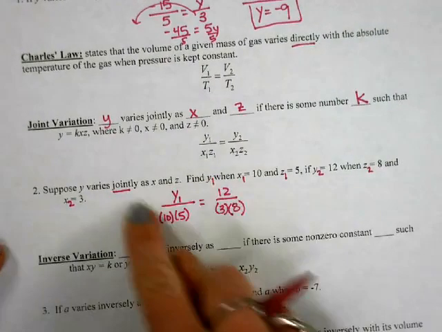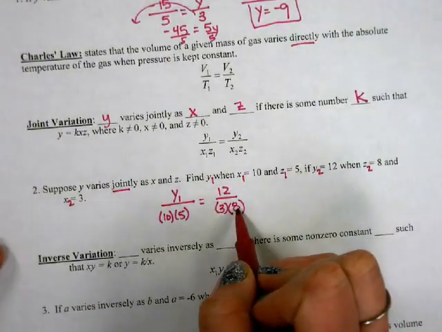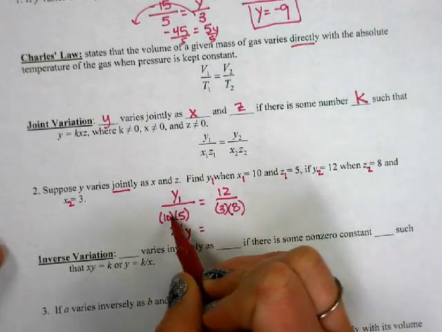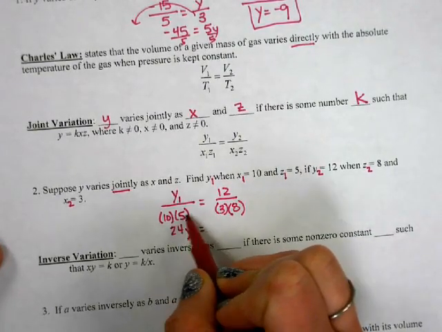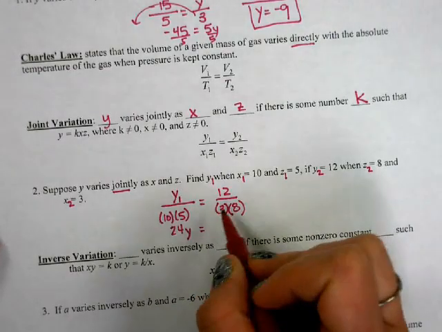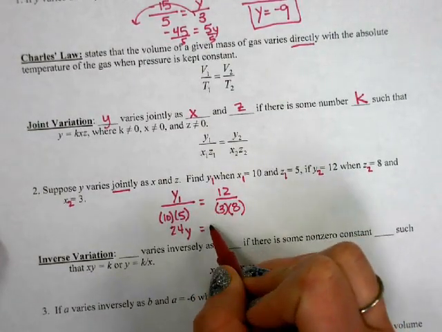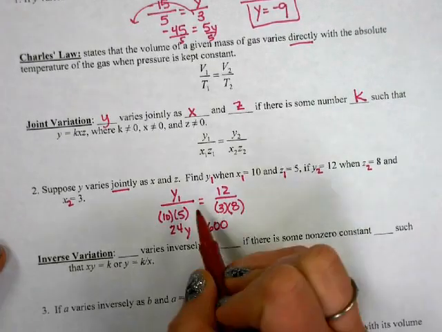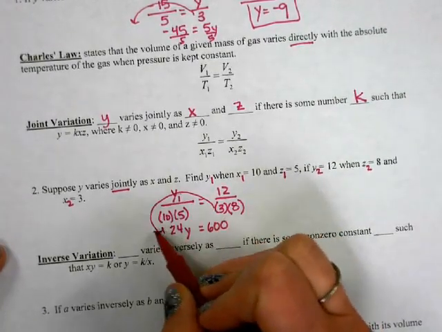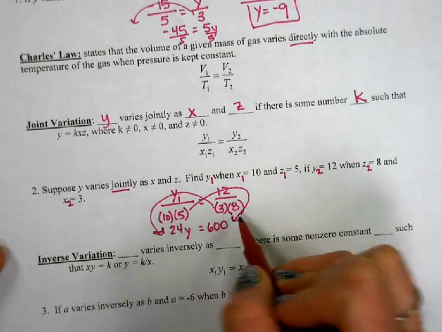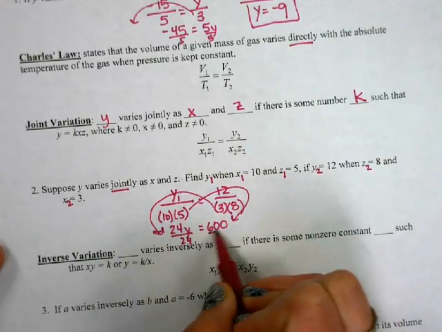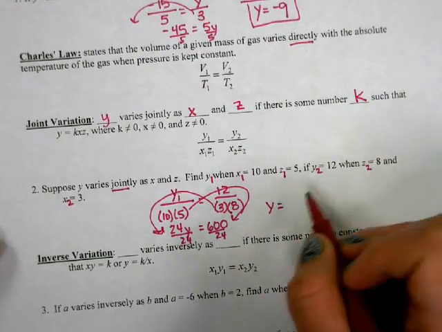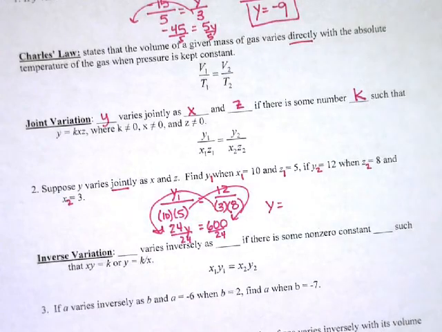Again, I'm going to cross multiply to solve. 3 times 8 is 24 times y, so 24y is equal to 10 times 5 times 12. So 600. So divide by 24 to solve for y. So y equals 25.